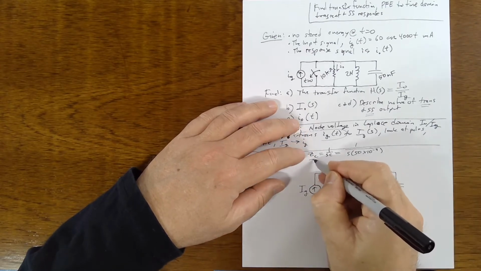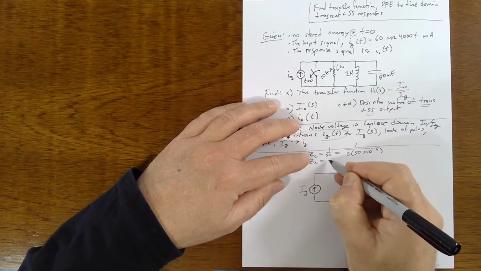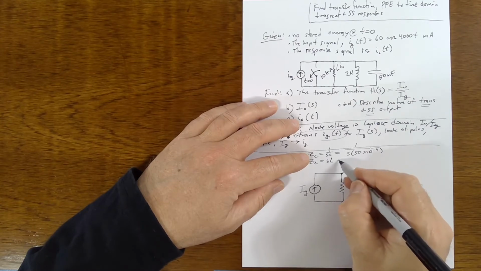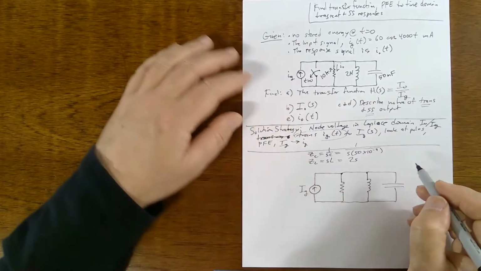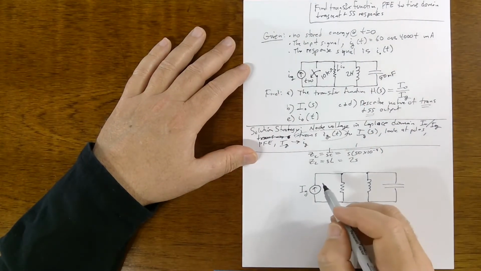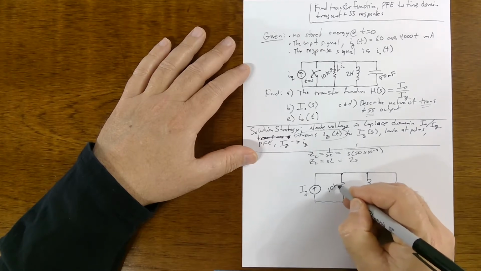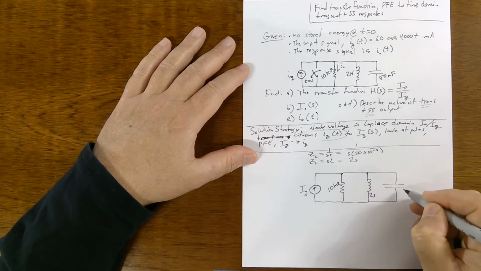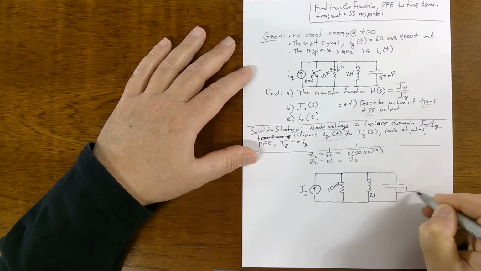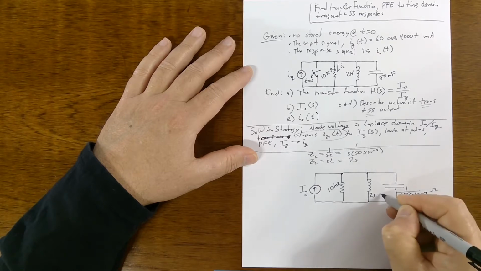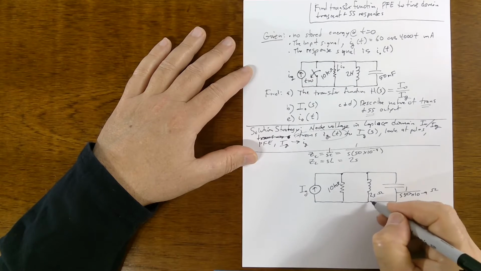That's what it is. And then Z sub L is SL, the Laplace domain impedance for an inductor, which is just going to be 2S, because it's 2 henries. And so the resistor stays the same. This is still 10 kilo ohms, but the inductor is 2S now, and this cap is 1 over S times 50 times 10 to the minus 9th ohms.